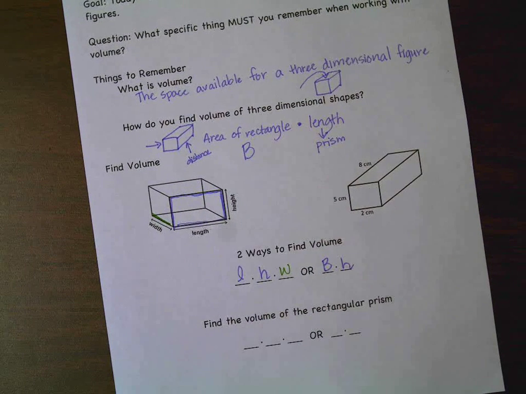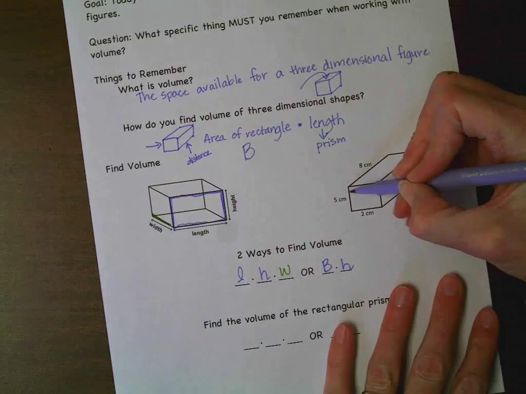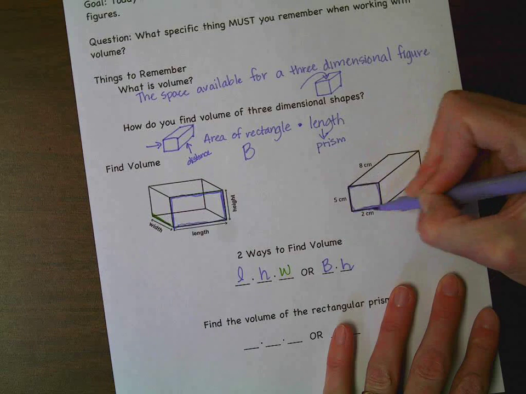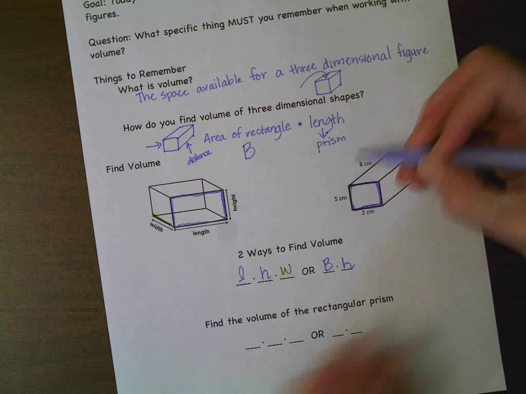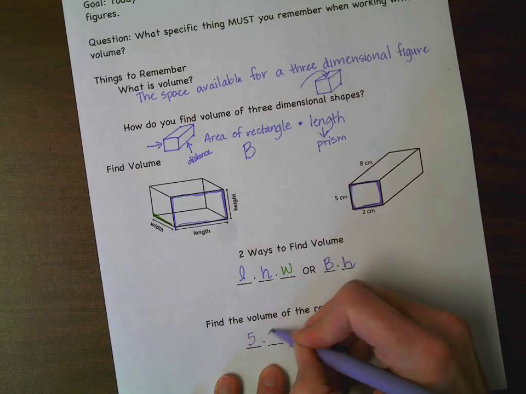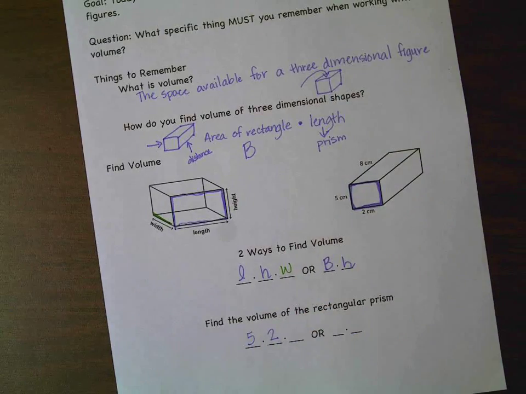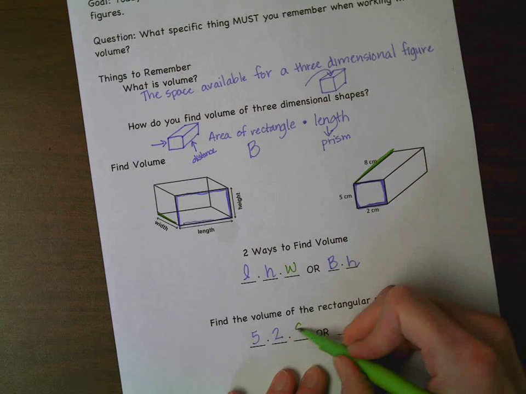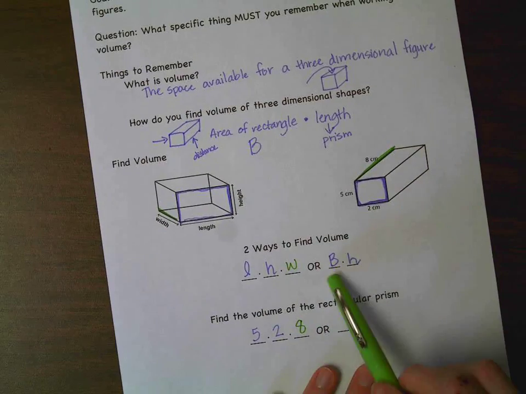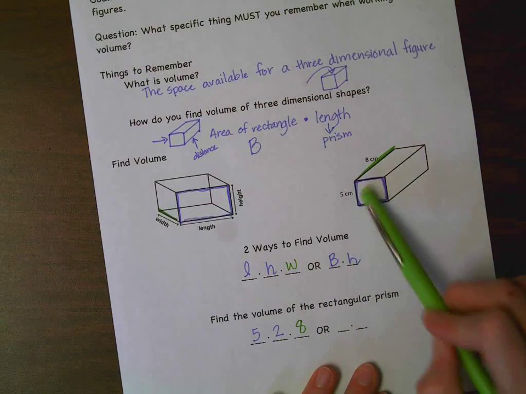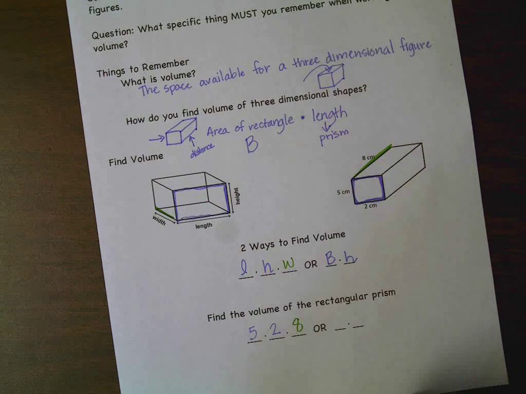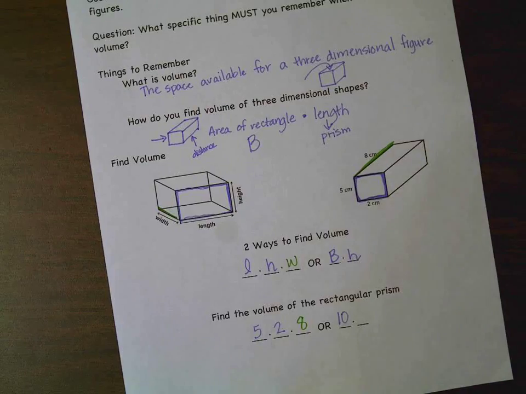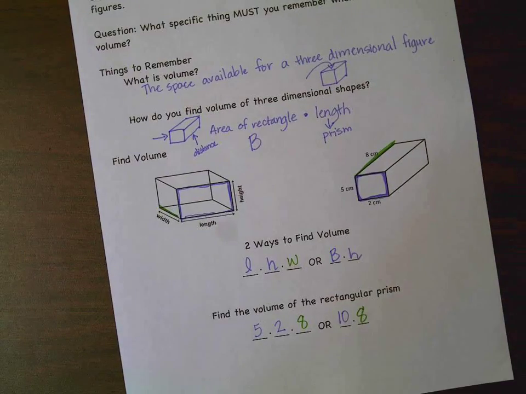So if we mirror what we did over here, you're going to find the area of the base first. So remember, this is the base right here. So we would take 5 times 2, and then you're going to multiply it by its distance. And this is the distance, so we would multiply it by 8. Or if we're using this one, what is the area of the base? Well, 5 times 2 is 10. Very good. So you would put 10 there, and then you would multiply it by the distance, which is 8.